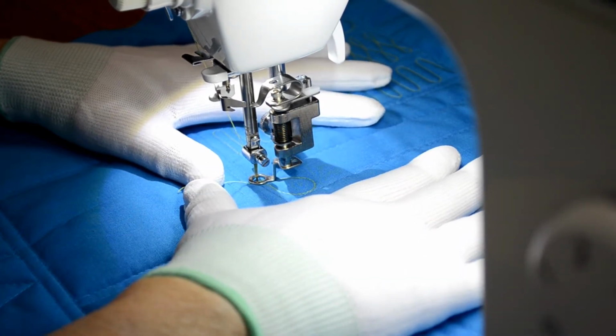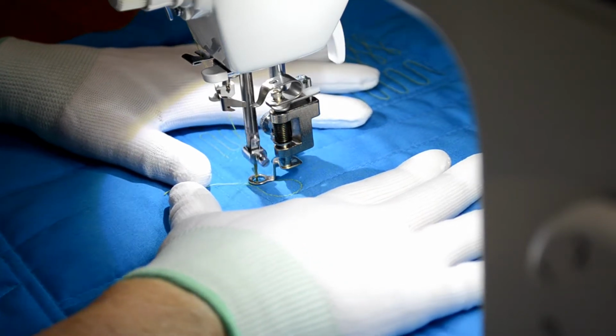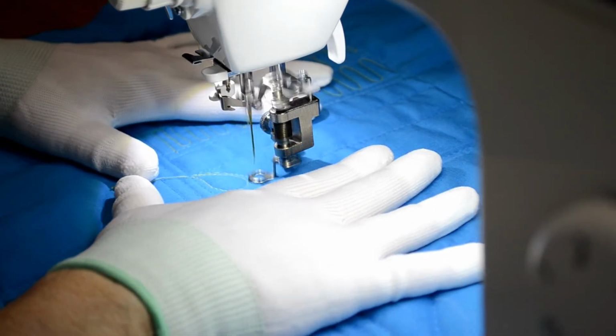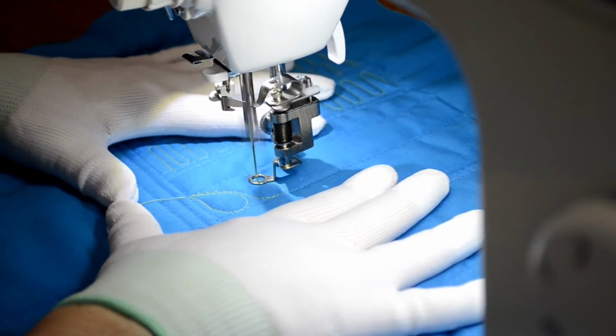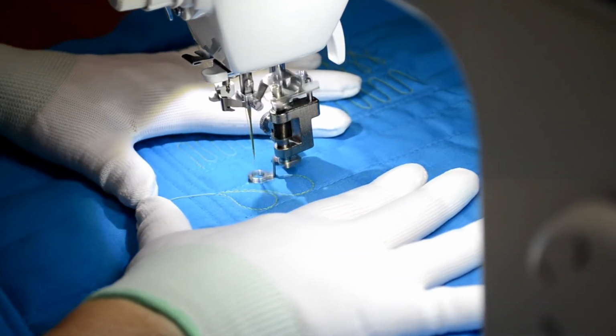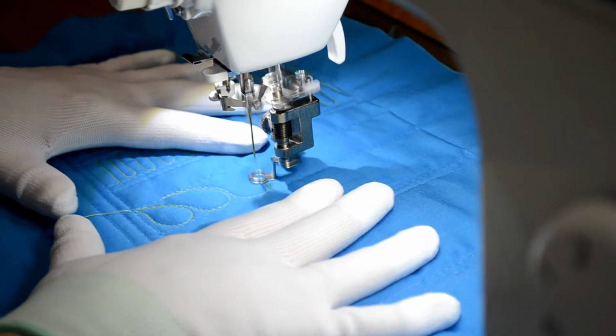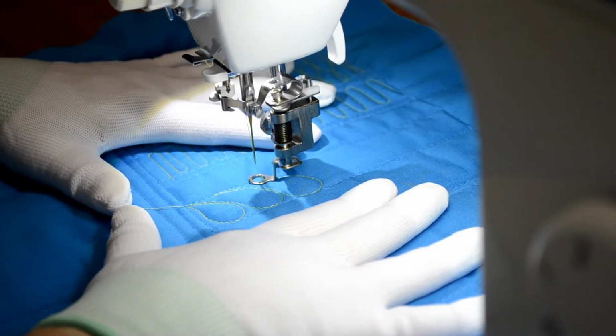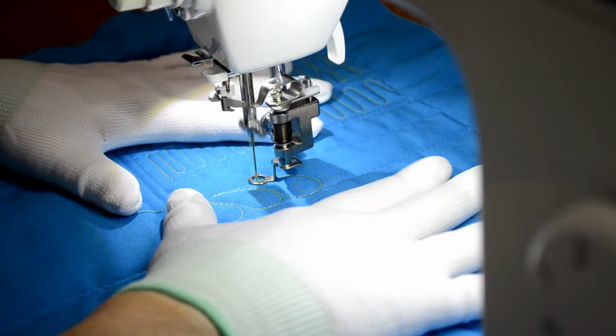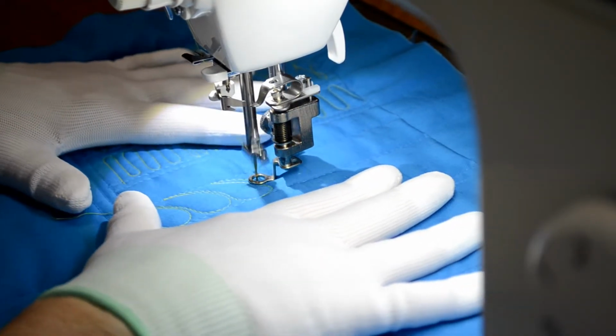Now, we can do it one of two ways. We can go around the sun again. And this is your traditional bird swing around the sun and back. Or, when we get to the other side of this, I'll show you another way we can do this.